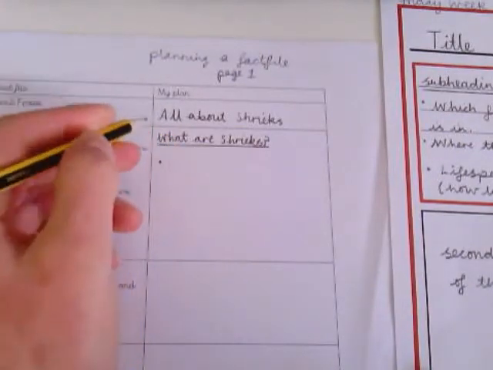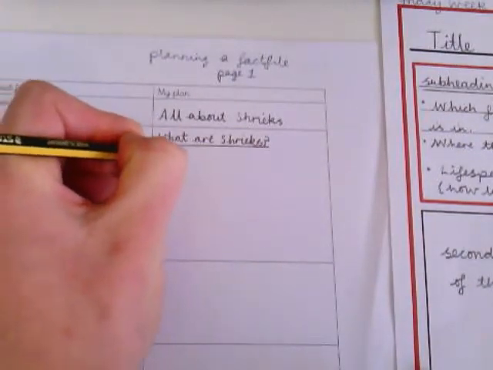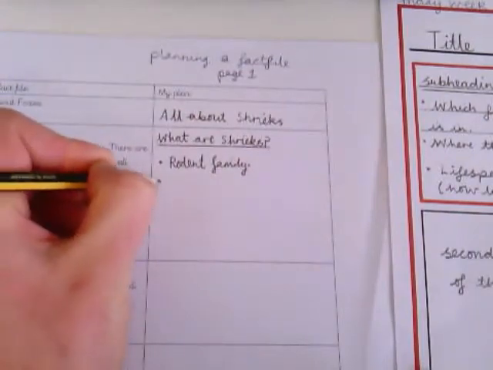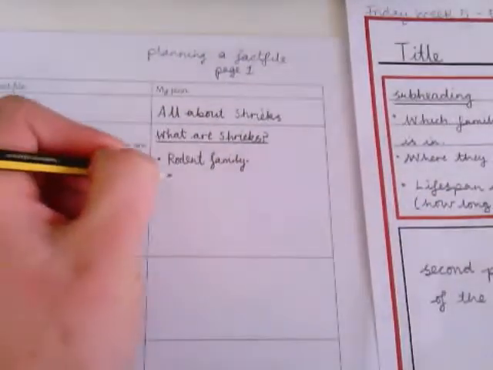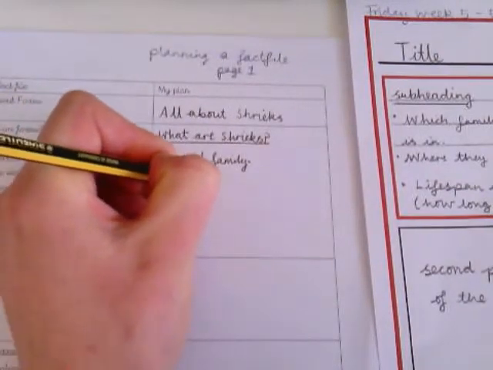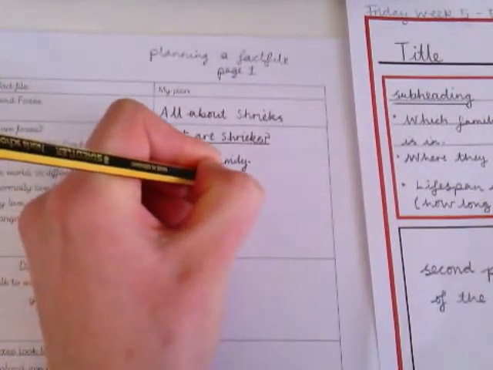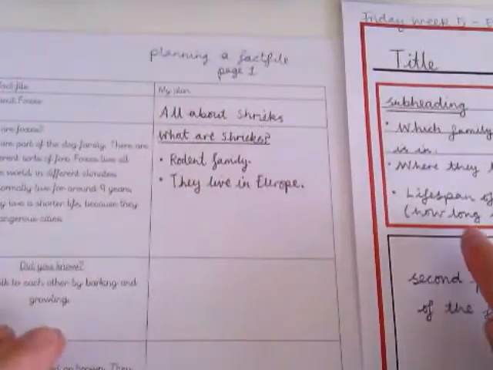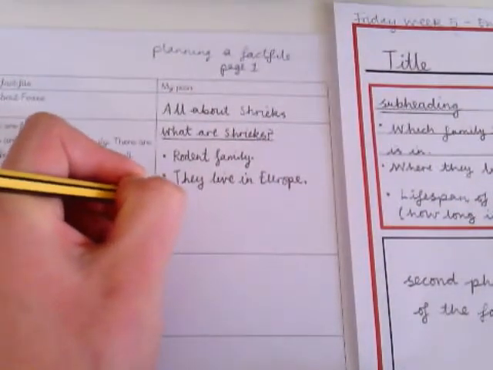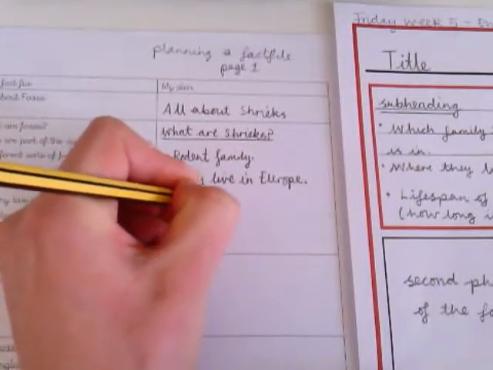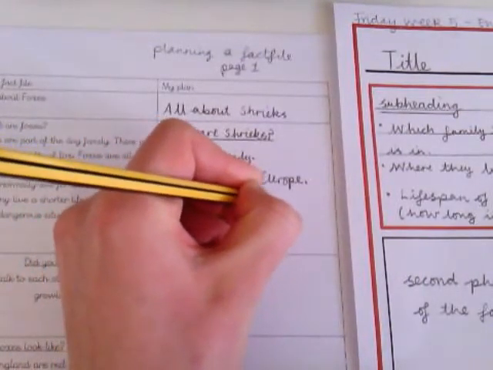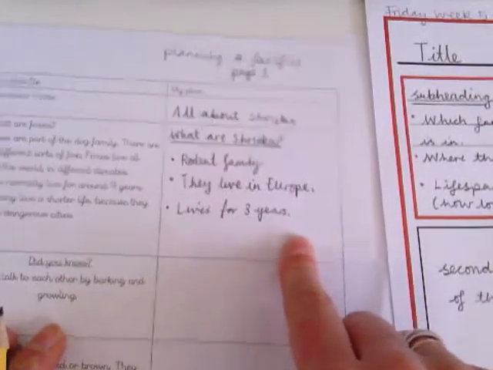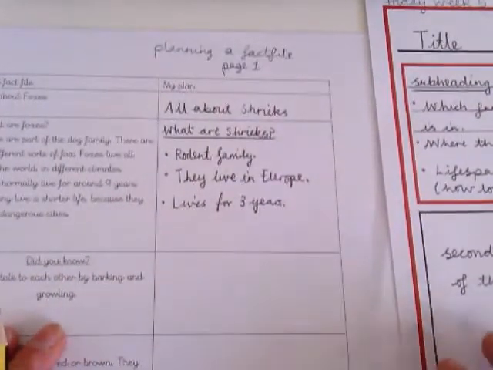So they are in the rodent family. My next bullet point, where they live. So they live in Europe. My shriek does, and the lifespan. My shriek lives for 3 years. So I've got my information in bullet points that then tomorrow I'll be able to use that information to write in full sentences on my fact file.